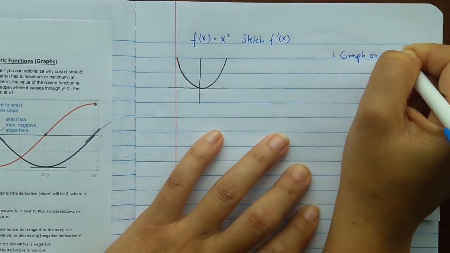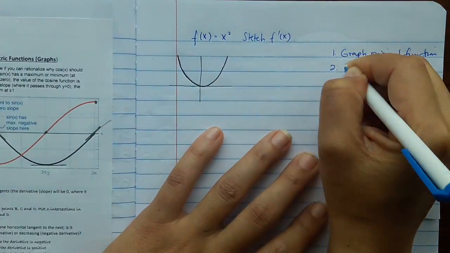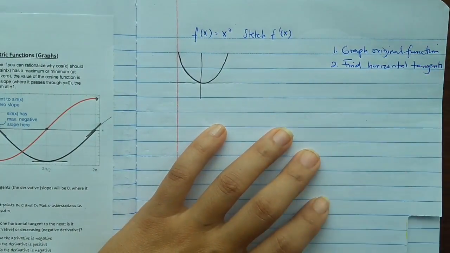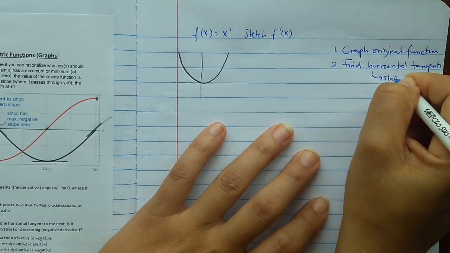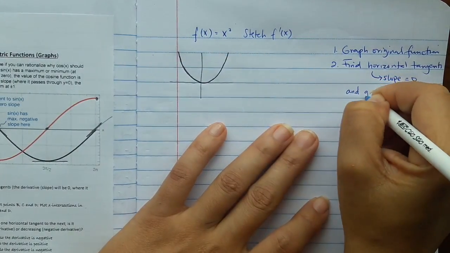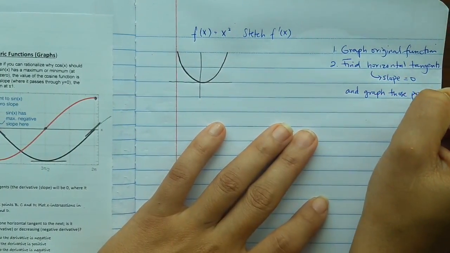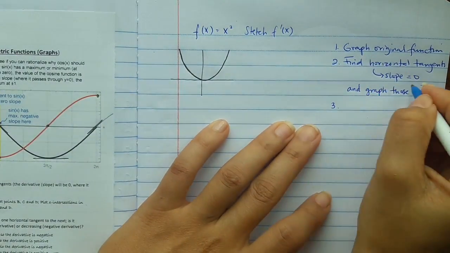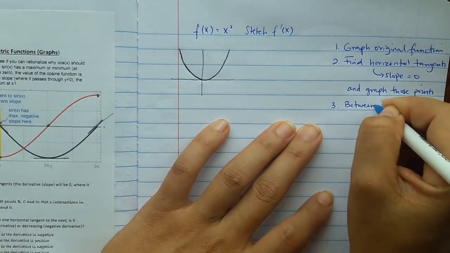Alright, so we're going to go through steps. So let's say step 1 says graph the original function. Number 2, find the horizontal tangent. That means the slope is equal to 0. And graph those points. Now, step 3, between the horizontal tangent, what's going on with the slope of the function?